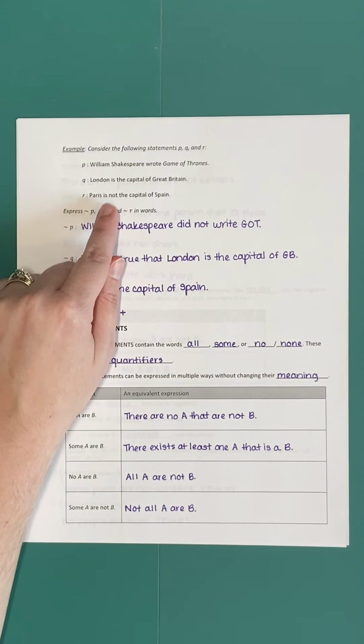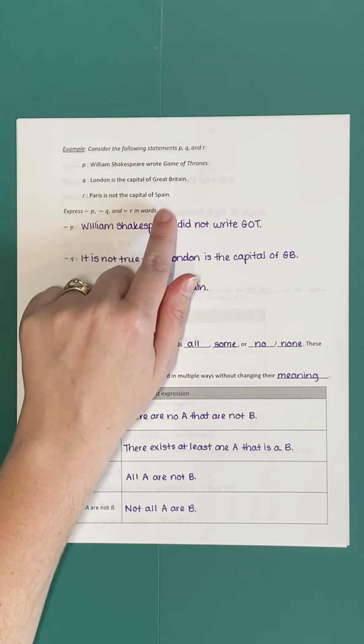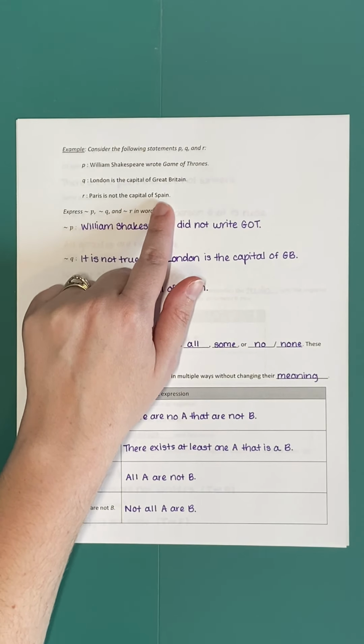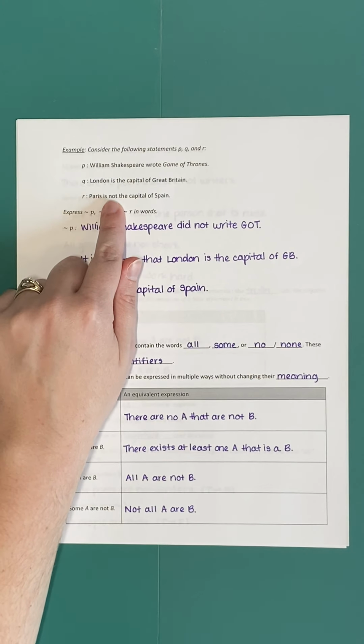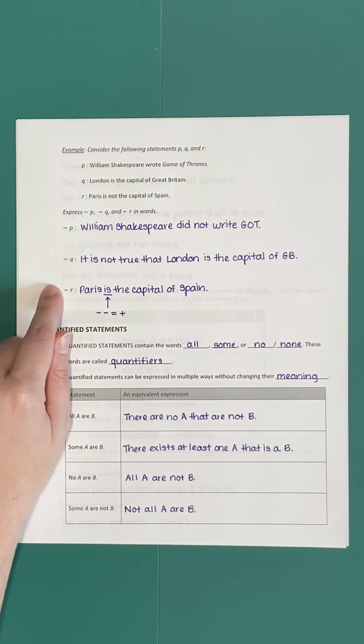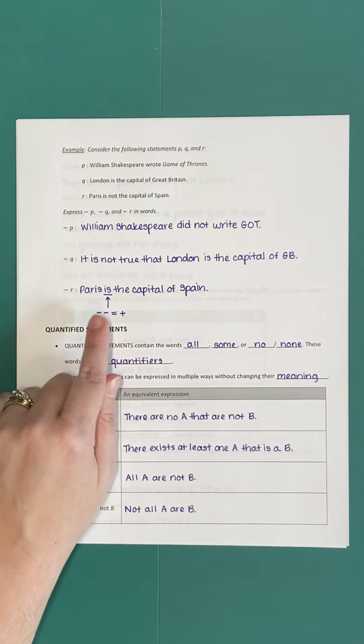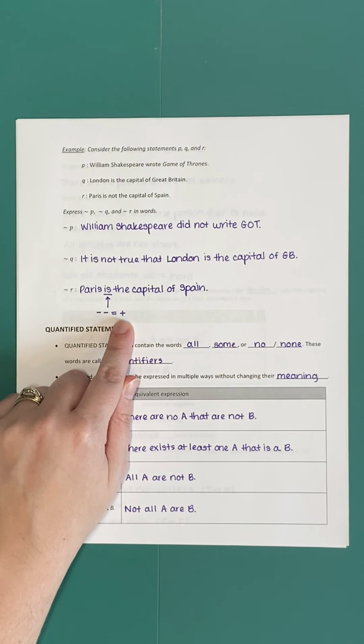So if we think of, it is not the case that Paris is not the capital of Spain, you can think of the not that we already have there representing a negative, and the not that we introduce when we negate the statement as being sort of a double negative. Well, a double negative combines to give us a positive.